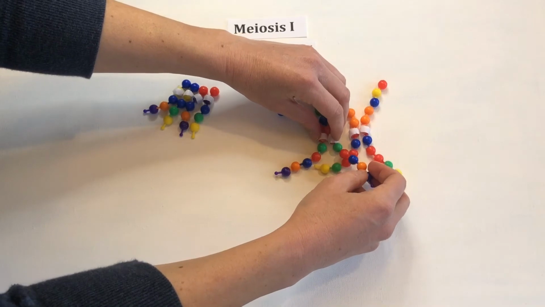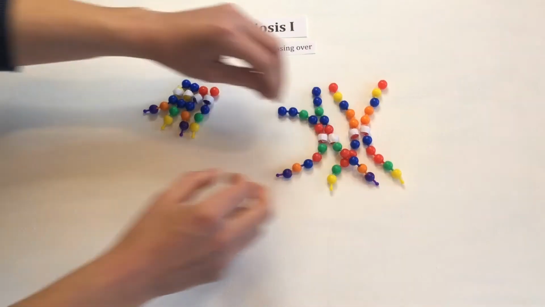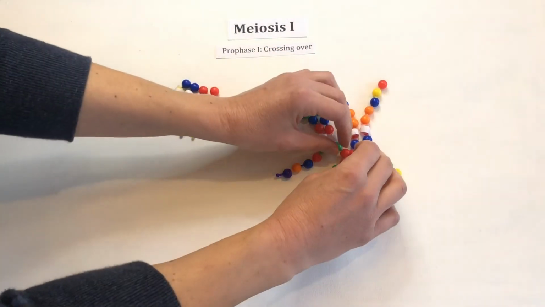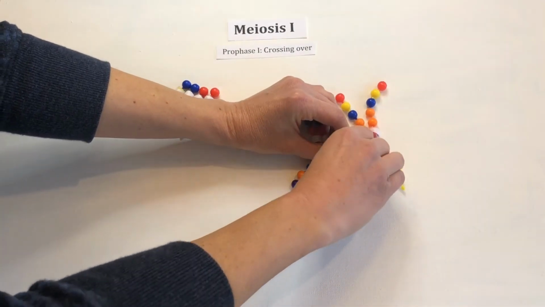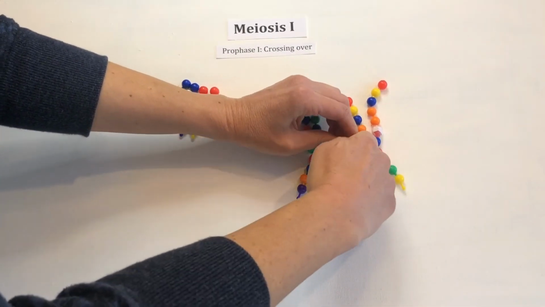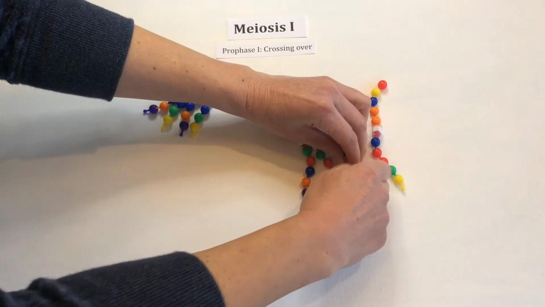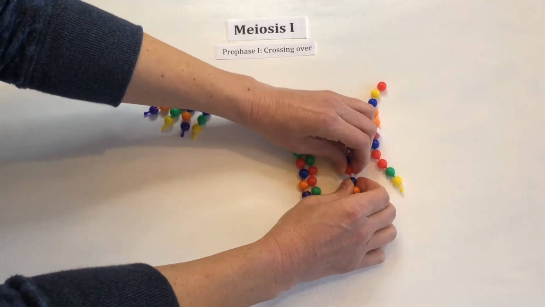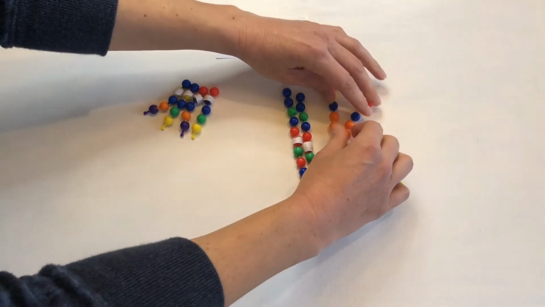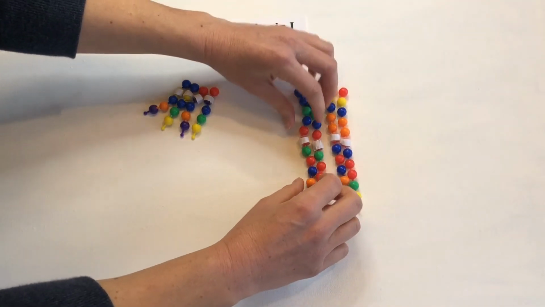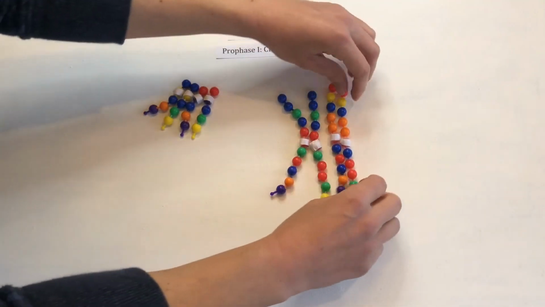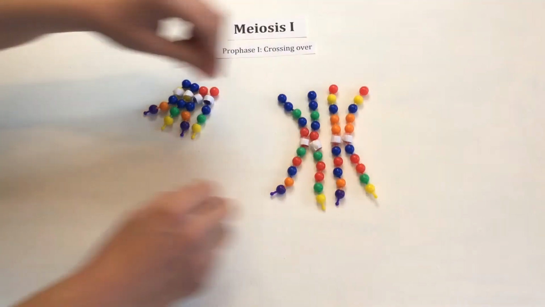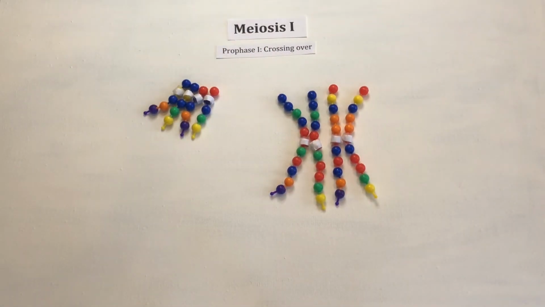So maybe it happens 3 beads in over here. So here's crossing over, and we split this up. So we take these beads off here, these beads off here. All right, so this is now showing after that crossing over step. We had an exchange of genetic information between non-sister chromatids.